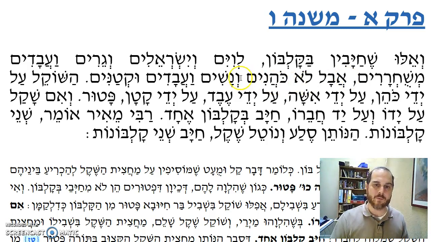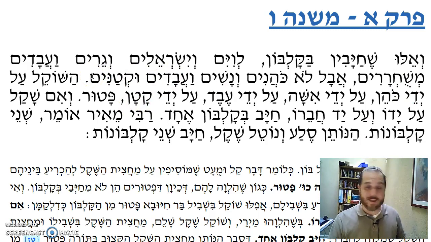Avalo kohanim v'nashim v'avadim uktanim. But not kohanim or women or slaves or minors, because they don't have to pay anyway. So if they want to save on the money changing fee, great. Therefore, hashokel al yedei kohen, al yedei isha, al yedei eved, al yedei katan patur. So even though normally the money changing rate you have to pay is I have to pay if I use the money changing rate if I myself would pay.